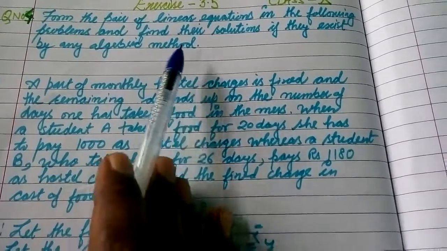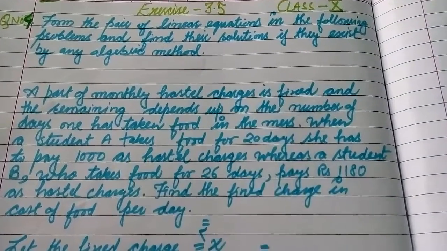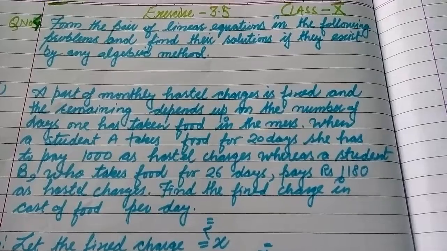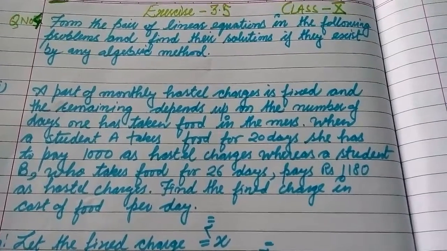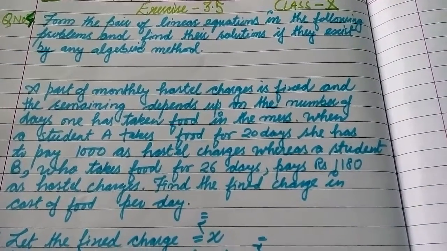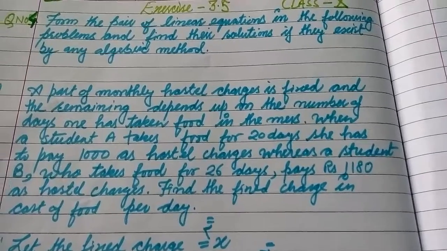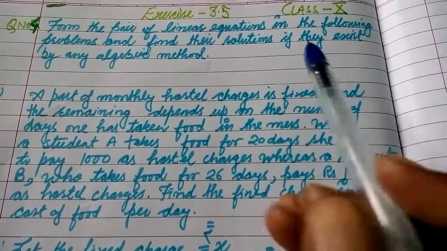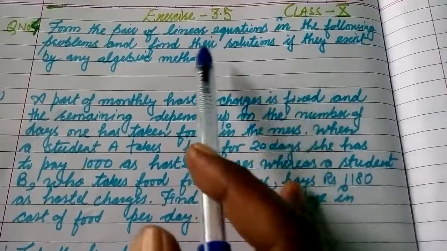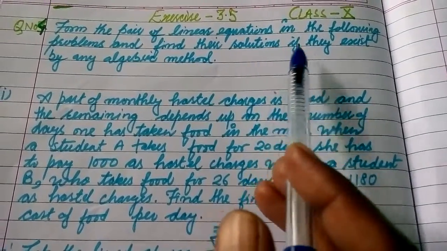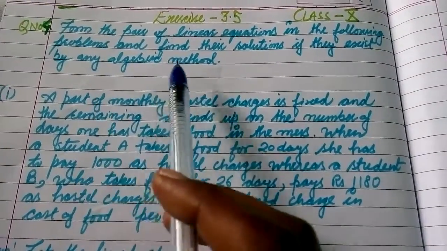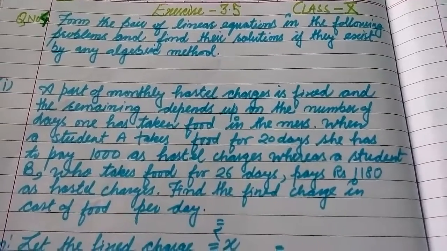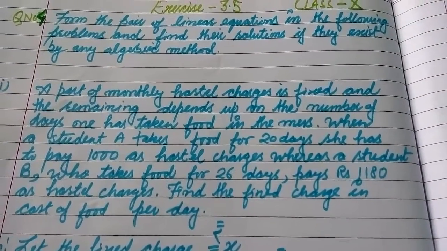Note that this is Exercise 3.5 and this is related to the cross multiplication method, so we have to use the cross multiplication method only here. This is not necessary, because they are already saying that if the solution of these equations exists, then you can solve them by any algebraic method, the method that you like the most.